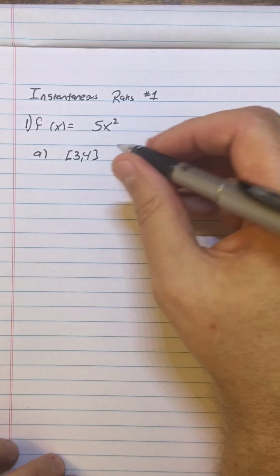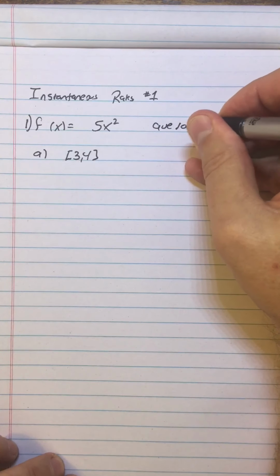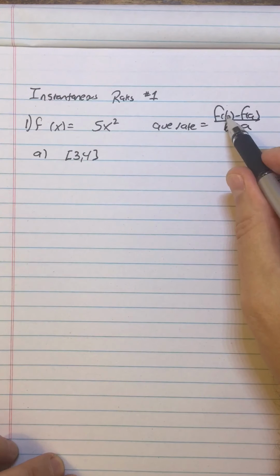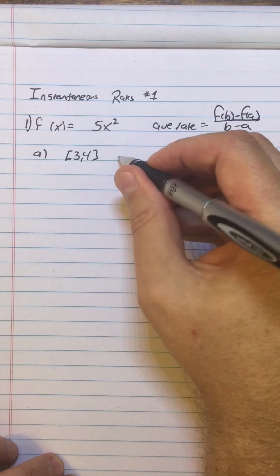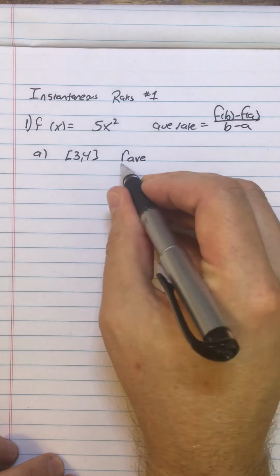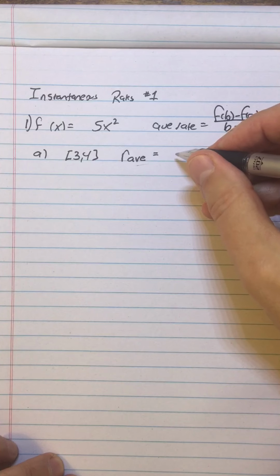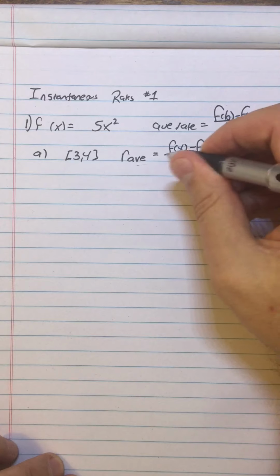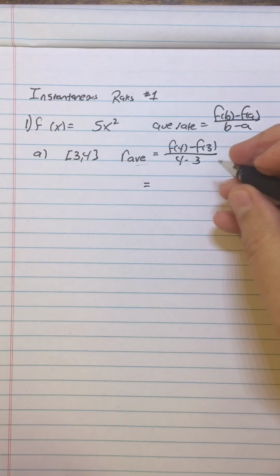All right, so what you want to know for the average rate of change of a function is always f of b minus f of a over b minus a. It's just the slope formula, y2 minus y1 over x2 minus x1. So for the average rate of change, sometimes we call it r_av, like a subscript av, equals, and one nice way to start writing this is f of 4 minus f of 3 over 4 minus 3, just so people who are looking at it can see where it's coming from.